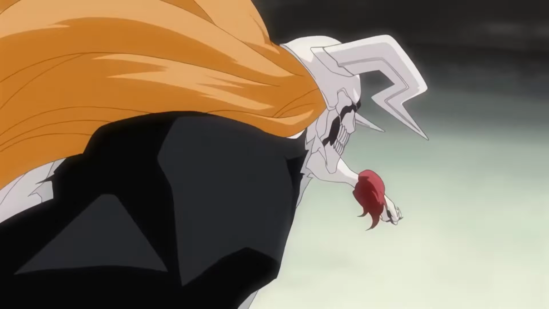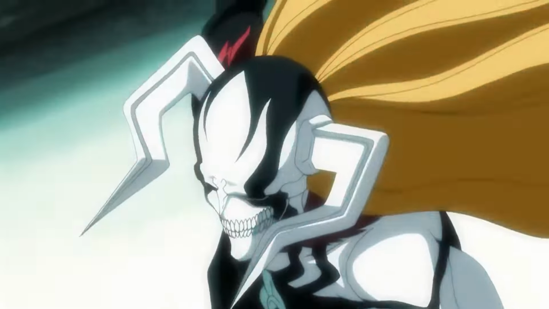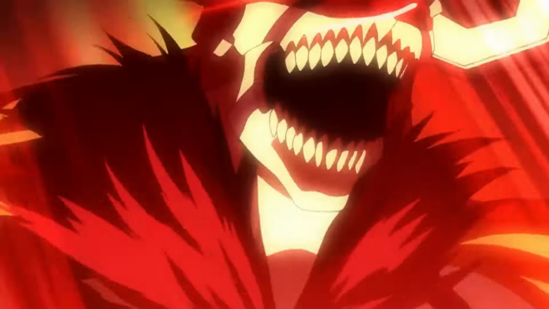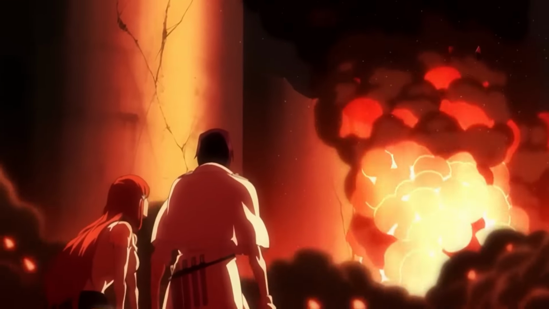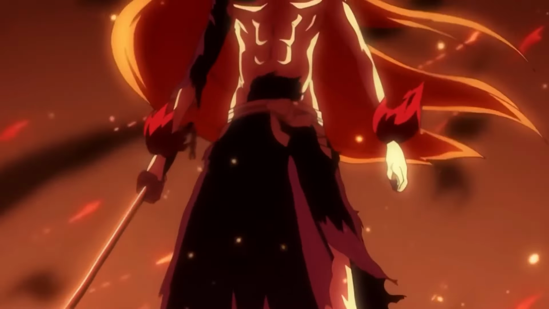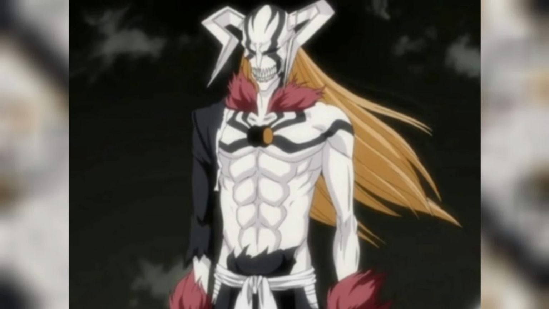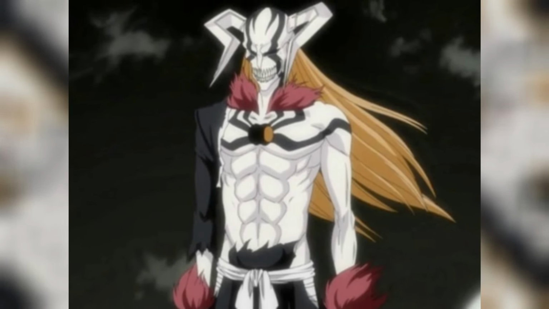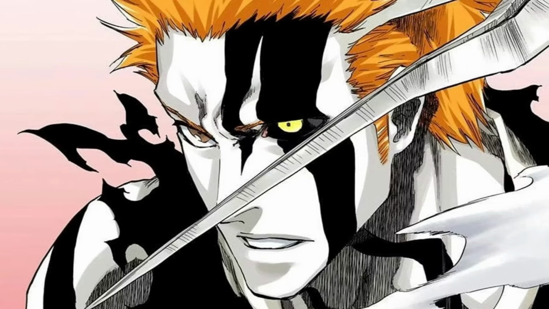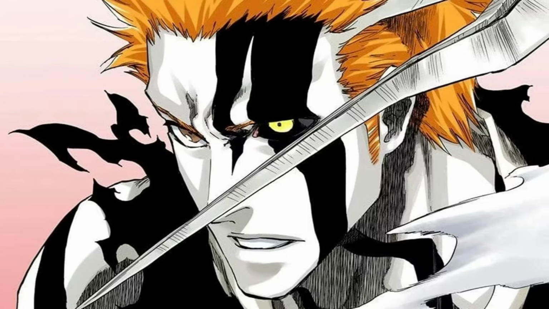He's seen using Sonido, a high-speed movement technique that is somewhat similar to the Shinigami Shunpo, and beam attacks called Zero. He is also able to regenerate all his organs that were destroyed by Ulquiorra. Ichigo has no recollection of his time in this form, and we don't get to see it ever again in the series. Much later in the series, we see him achieve what is known as a merged hollow form.